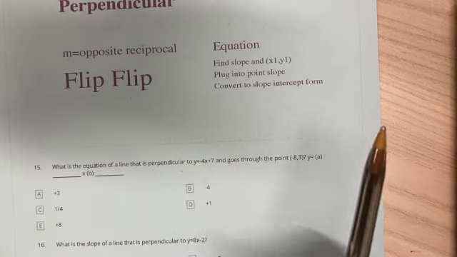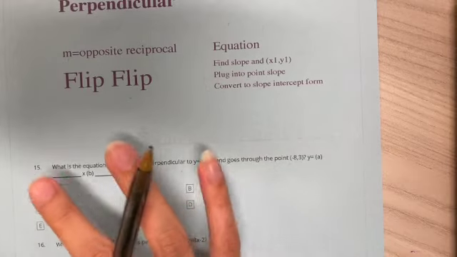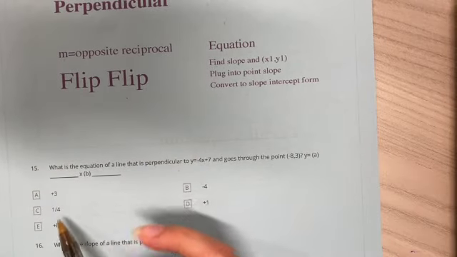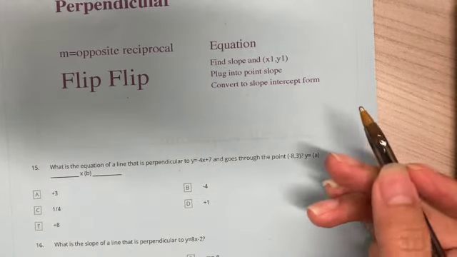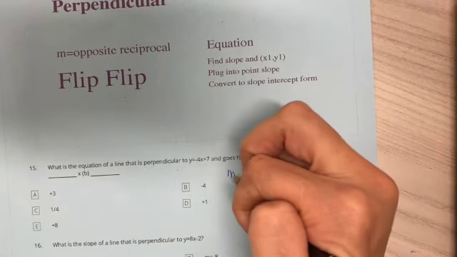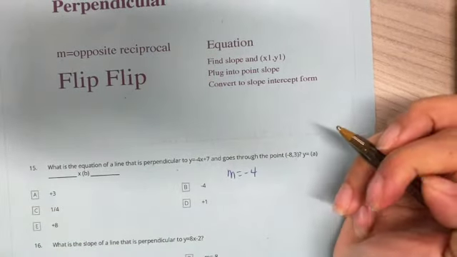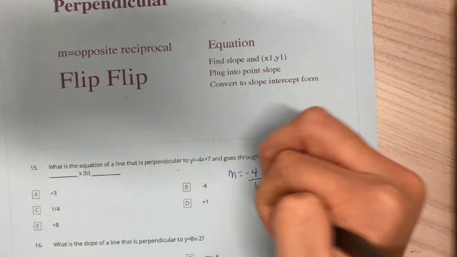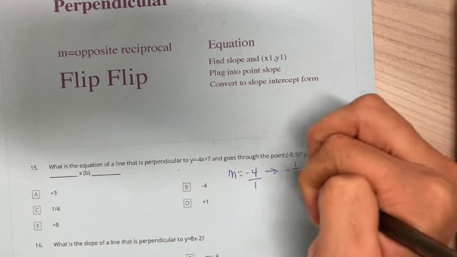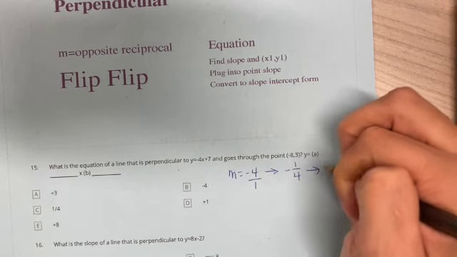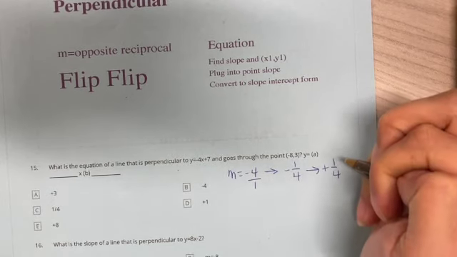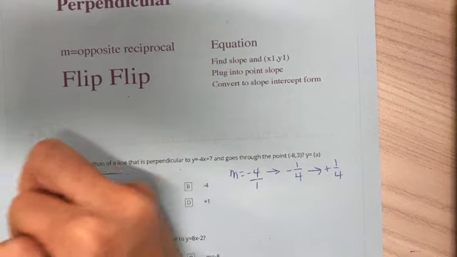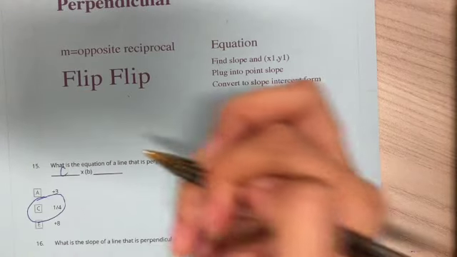This is a drop down. So you're going to have to drop down and pick one of the answer choices. First thing I'm going to do, if m is -4 for the original, I'm going to flip. So put a 1 underneath, -1 over 4. Flip the sign, +1 over 4. So first one is +1 over 4. That goes here.